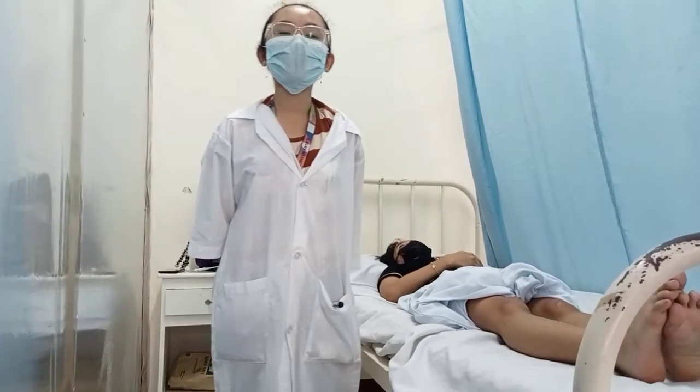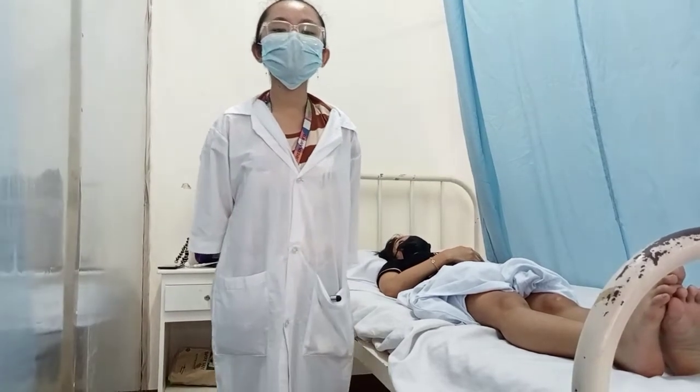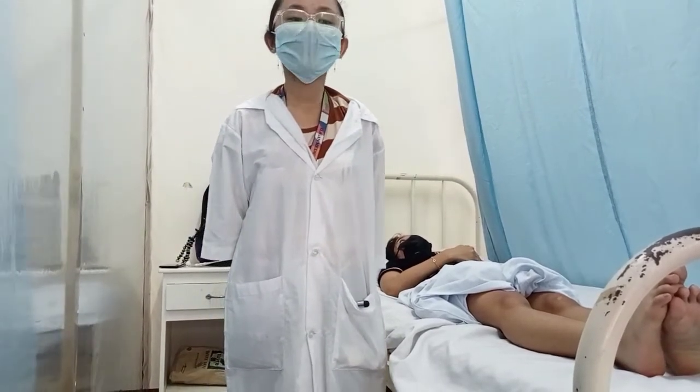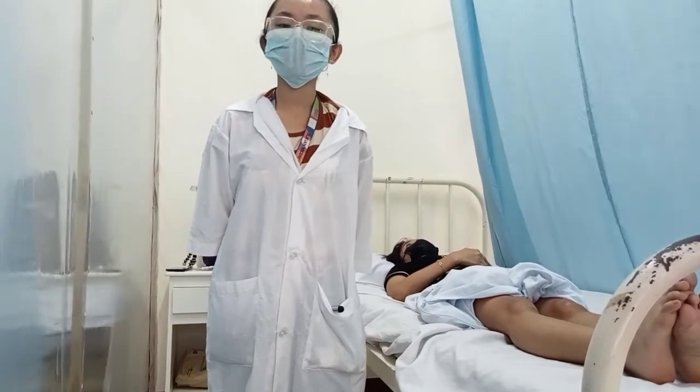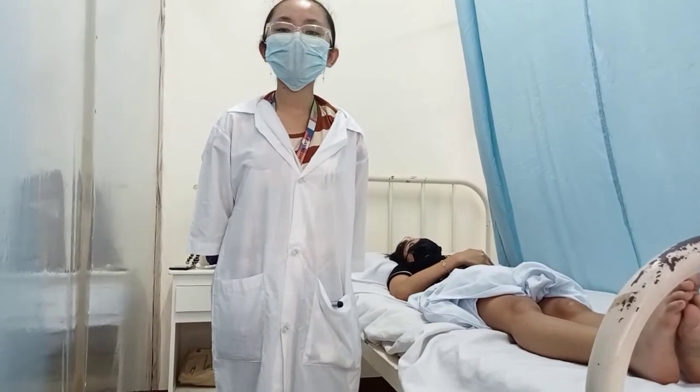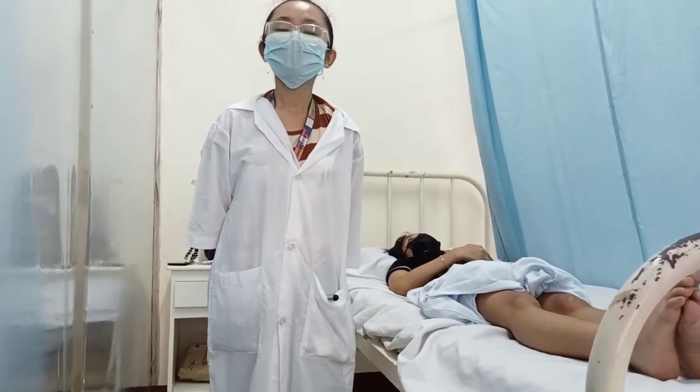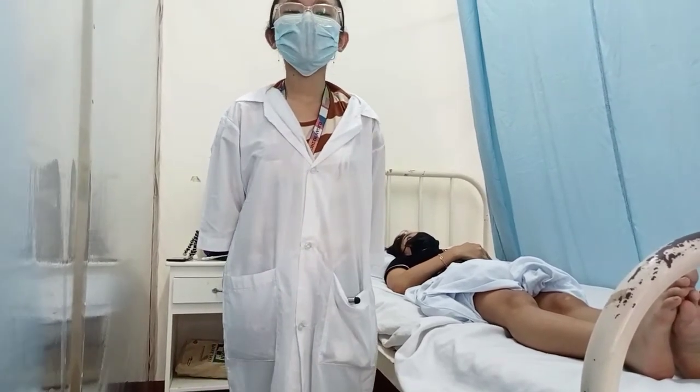To test the abdominal reflex, lightly stroke the abdomen on each side, above and below the umbilicus, and this evaluates the function of the levels of T8, T9, and T10.